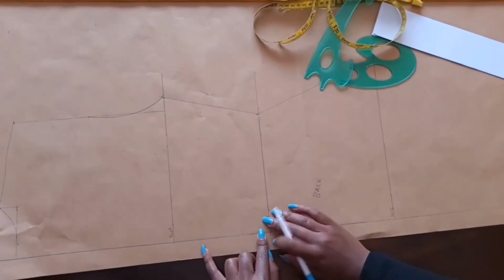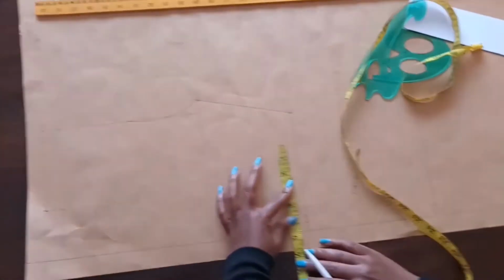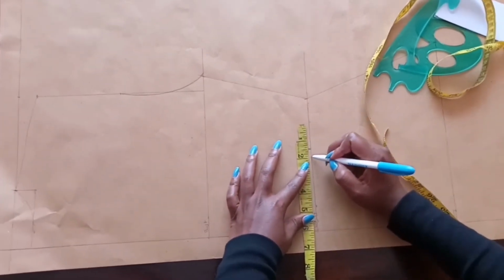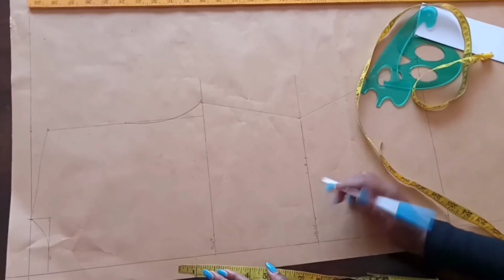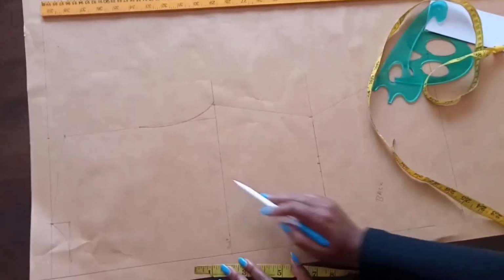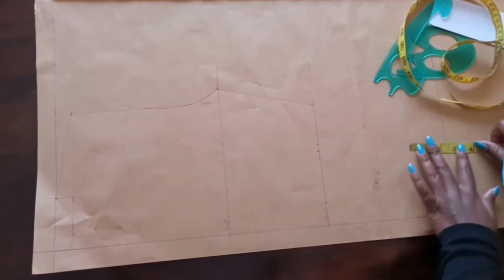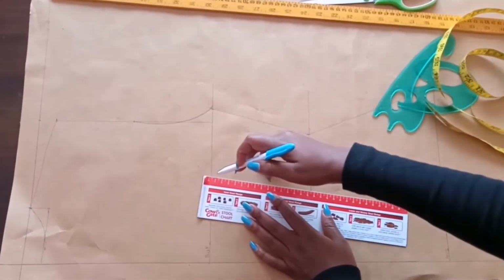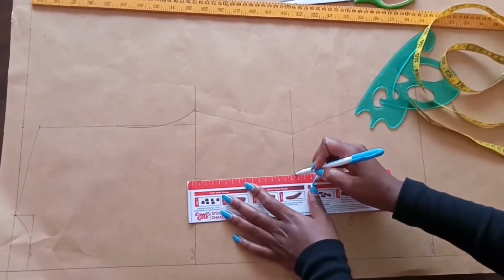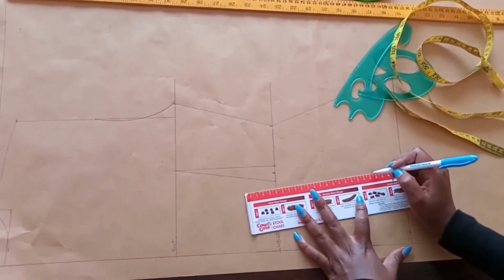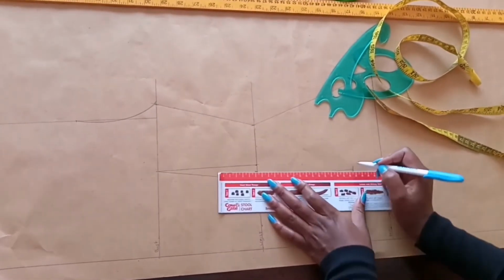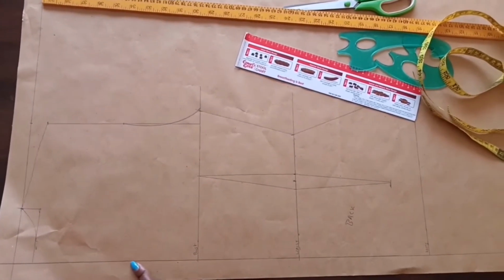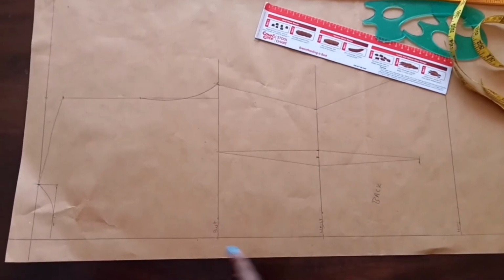Then you are going to come and mark the dart, 4.5. Remember, half on this side, half on this side. For the back side, the dart starts here at the back and ends 2 inches above the hips. So this is the back. If you're going to include a zip, you're going to leave this space here for the zip allowance.